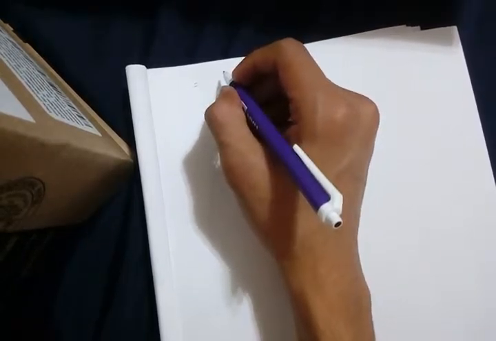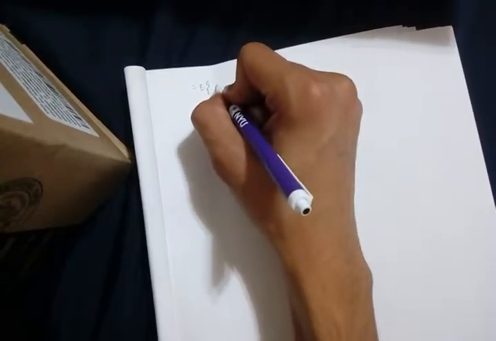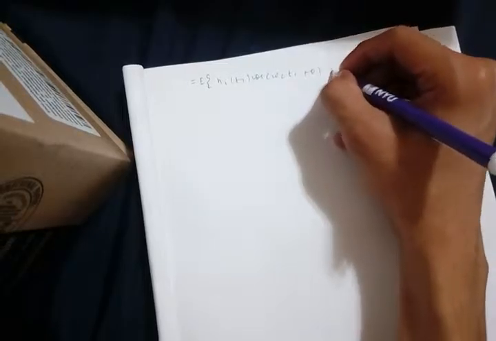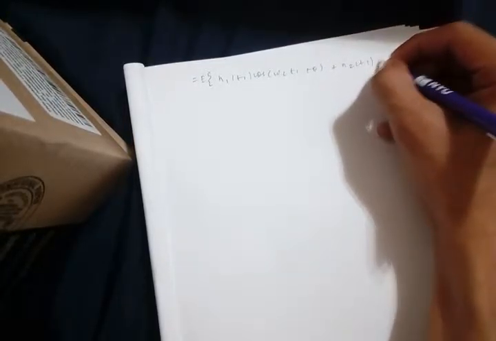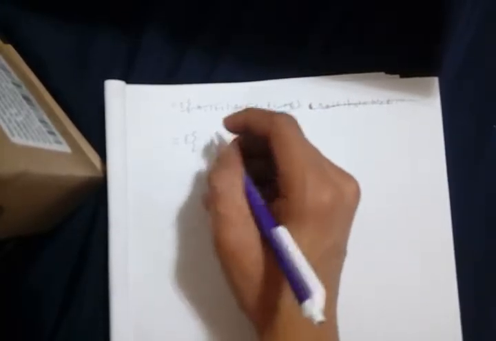So we will have four terms. We need four terms that are just the products of the two brackets earlier.